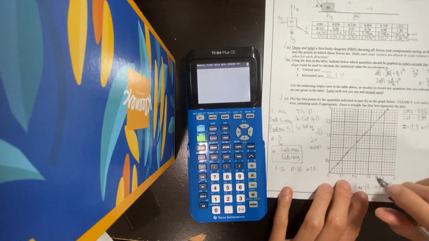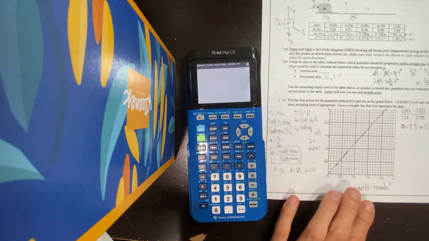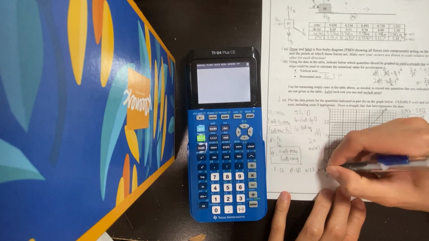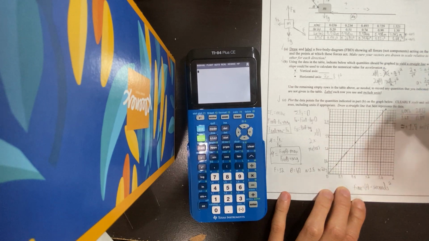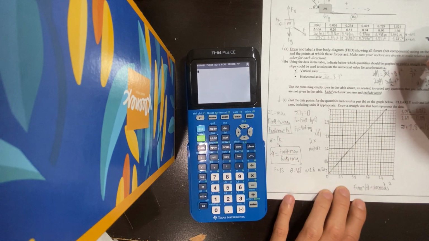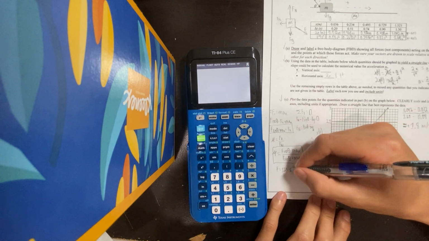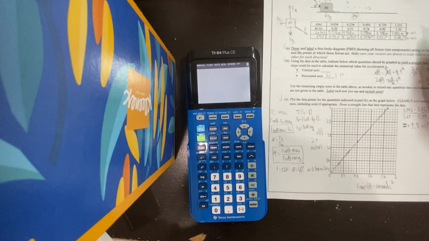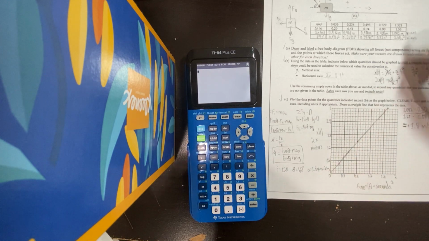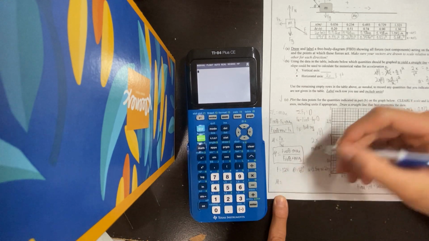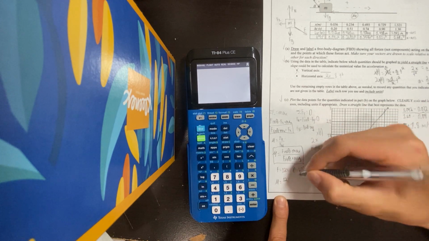And we also know that mass is equal to 2 kg. Okay. So now we can just plug all that into this, and this should be pretty easy.